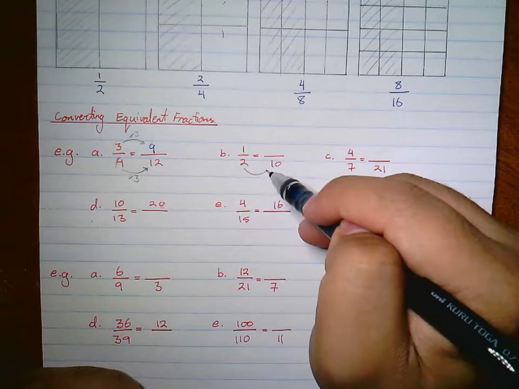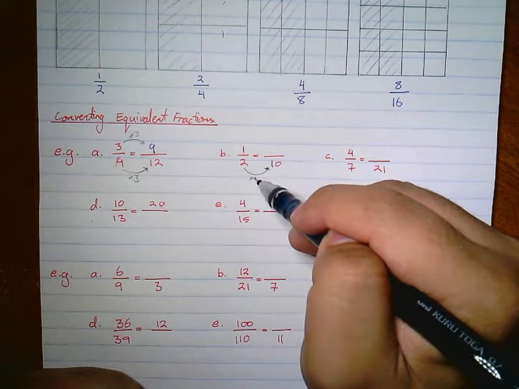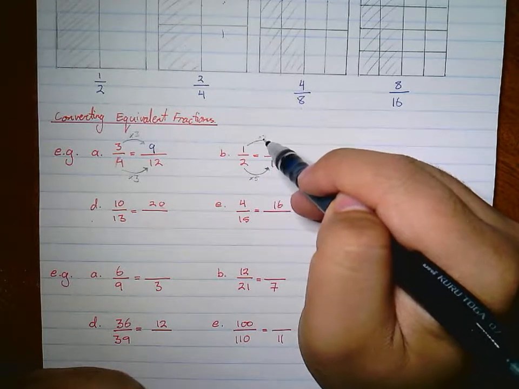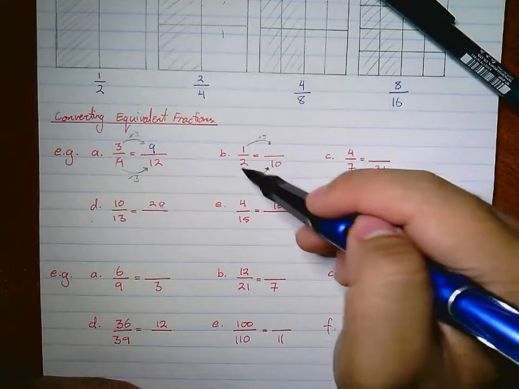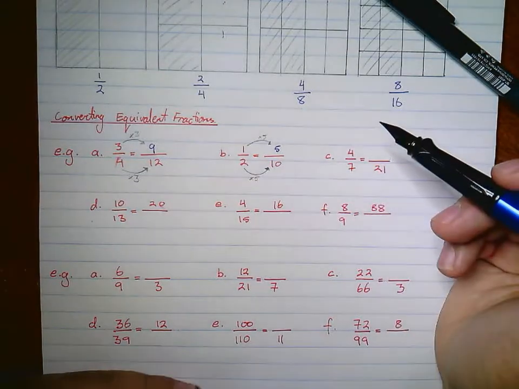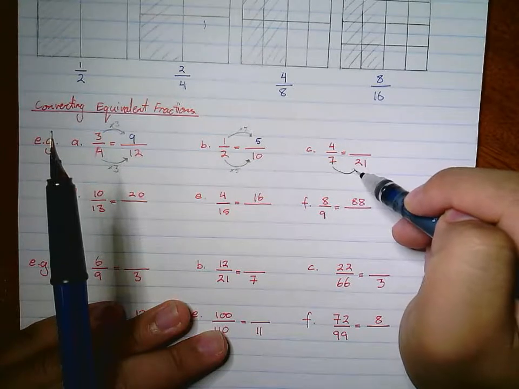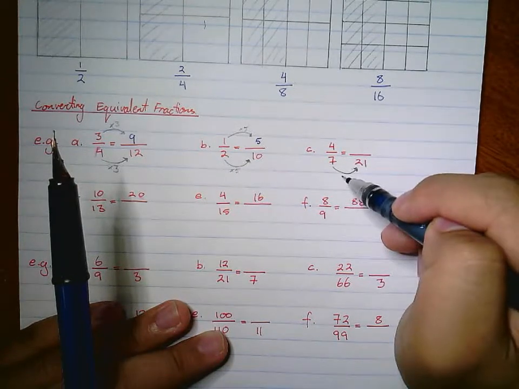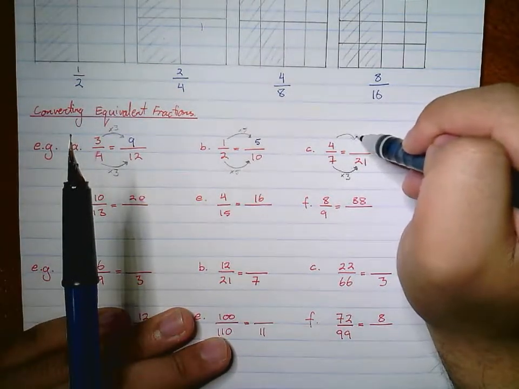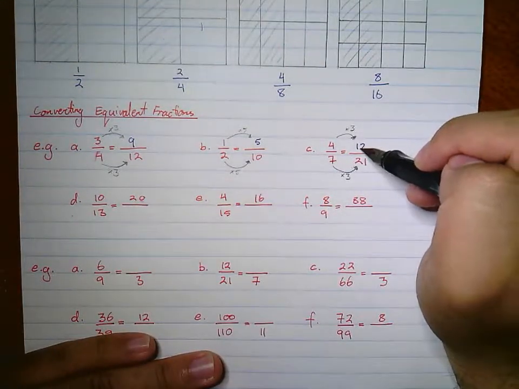2 times what gets me 10? Well, I know that 2 times 5 is equal to 10, so I'm going to multiply this top number also by 5. So 1 times 5 is 5. Moving on here, 7 times what gets me 21? Well, 7 times 3 is 21. So I'm going to multiply this top number also by 3. 4 times 3 is 12.